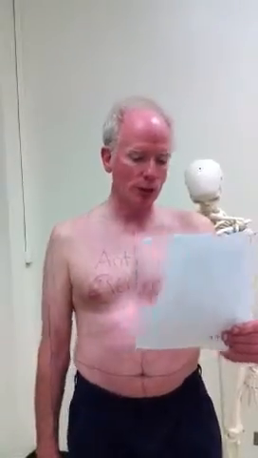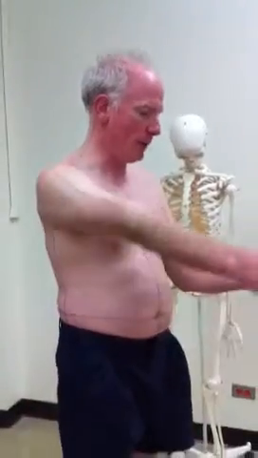In circumduction, you're moving a limb so that you're making a cone shape, either way. So if you make a circle with your arm like this, you're circumducting.